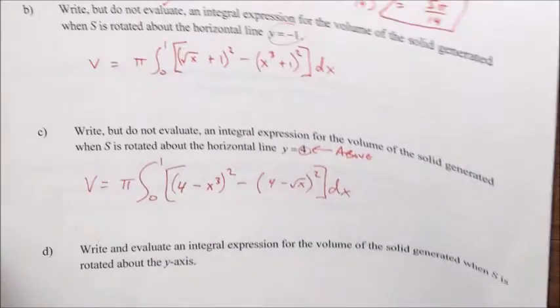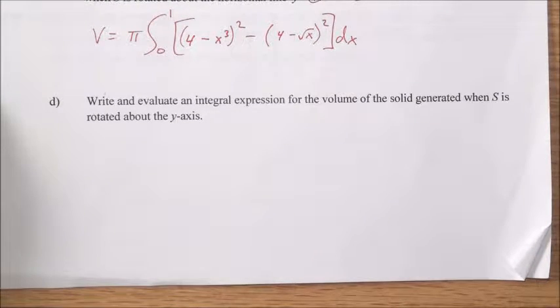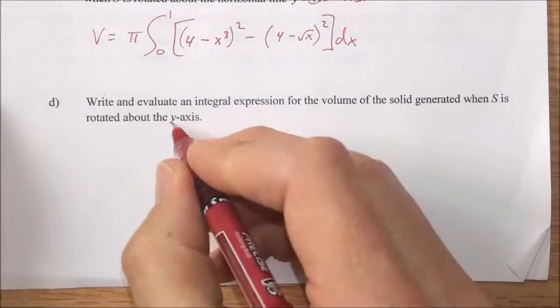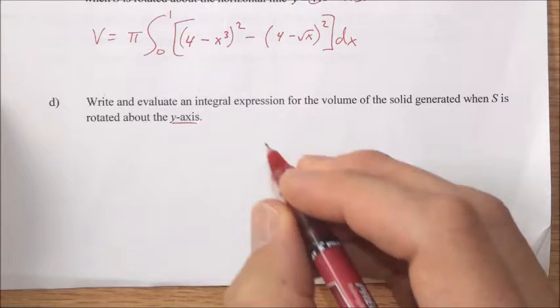Okay, and then finally, write and evaluate an integral expression for the volume when S is rotated around the y-axis. So to go around the y-axis, we need to have functions which are x in terms of y instead of y in terms of x.